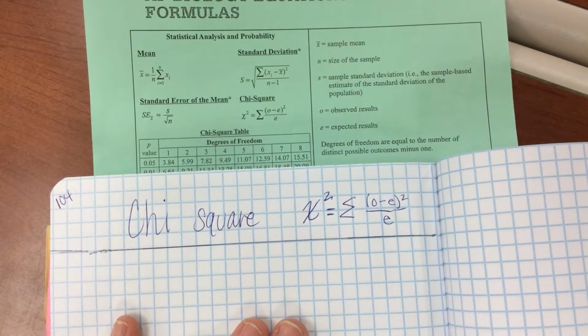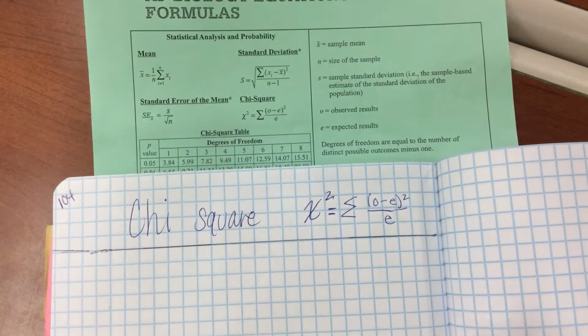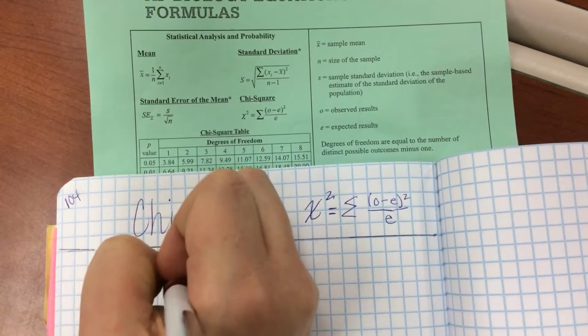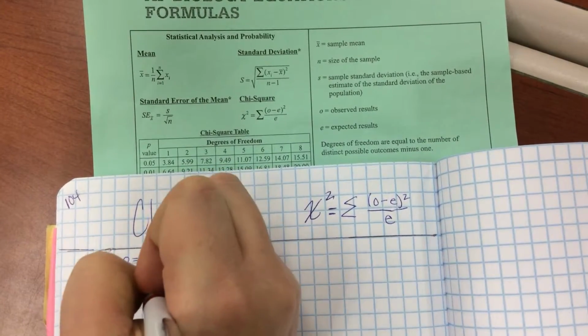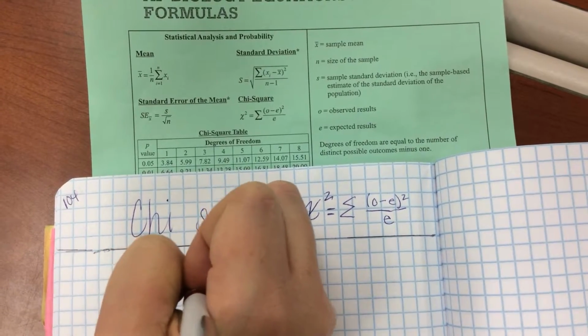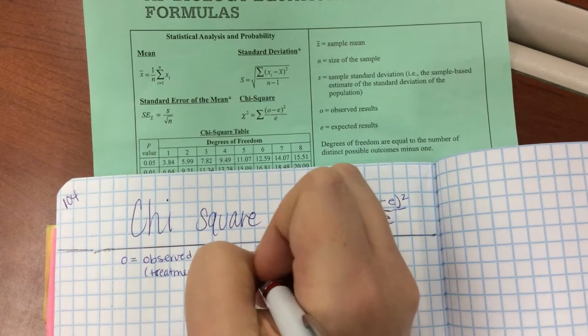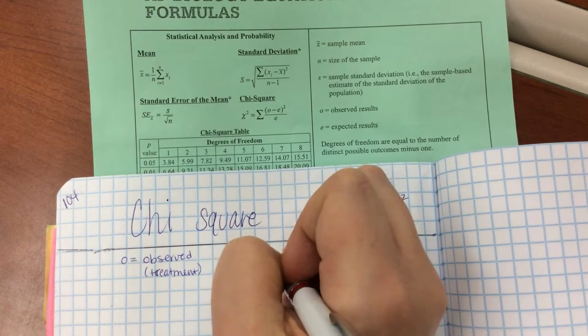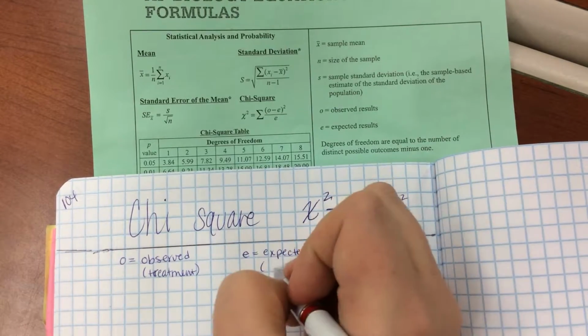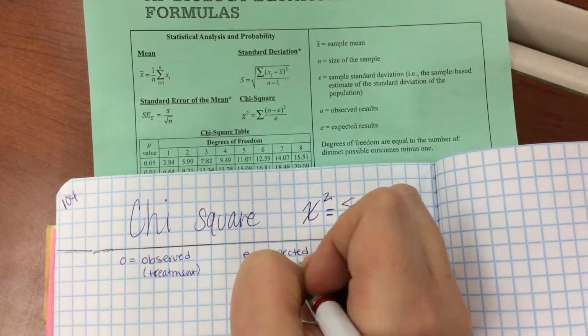So when you're calculating, let's go ahead and write that down. O equals observed. This is typically your treatment. And E is expected, and this is, or can be, your control.